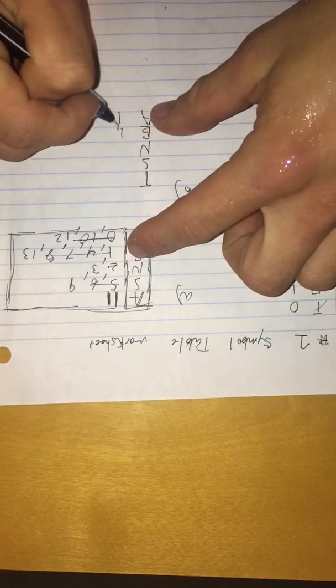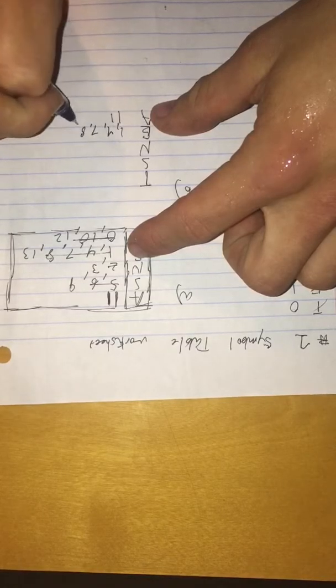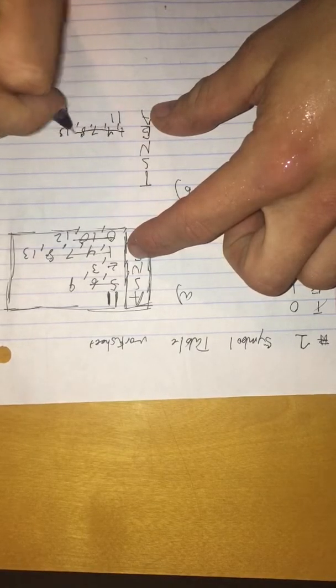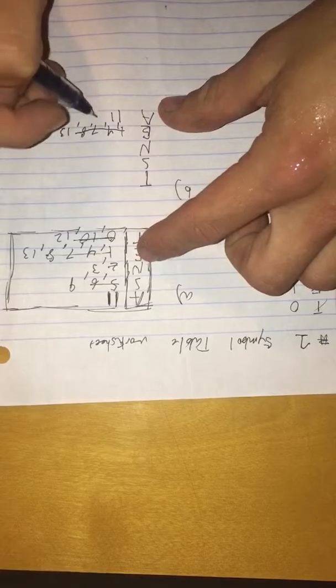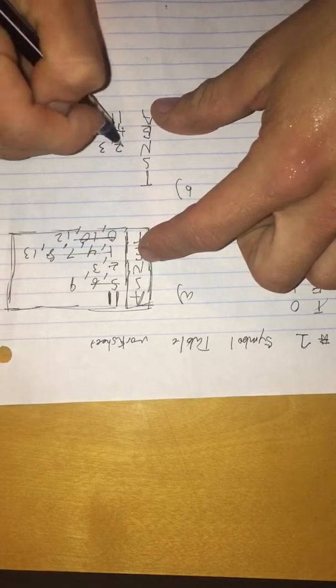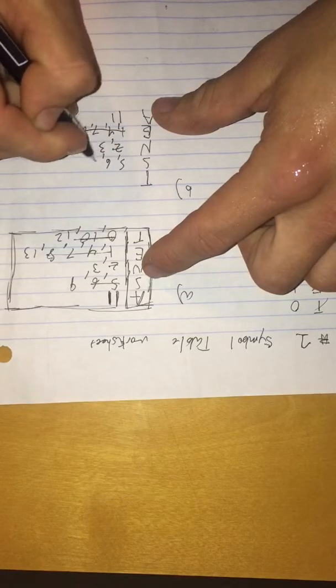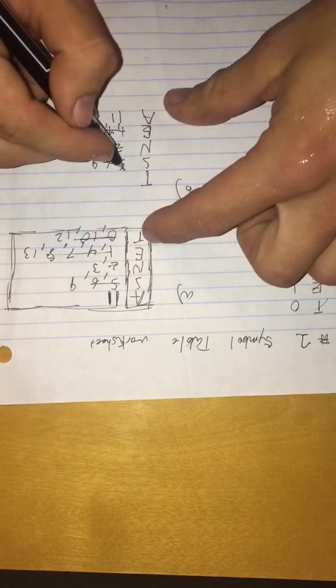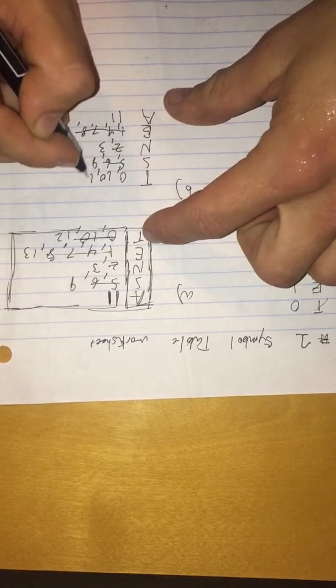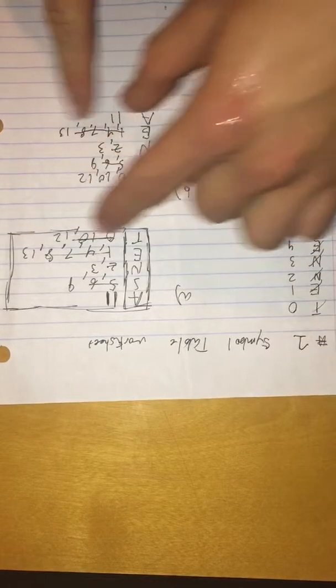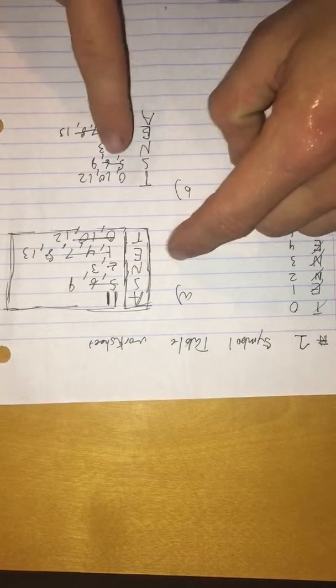So then E would be 1, 4, 7, 8, 13. But of course, you cross off all the ones you're not using. N would be 2, 3. Cross off all the ones you're not using. S would be 5, 6, 9 again. And then 0, 10, 12. Is that right? 1, 4, 7, 8, 13, 2, 3, 5, 6, 9, 11, 0, 10, 12.